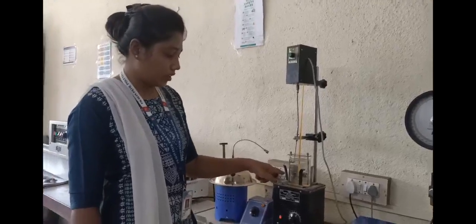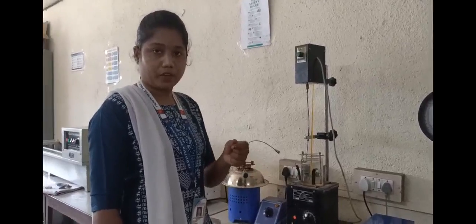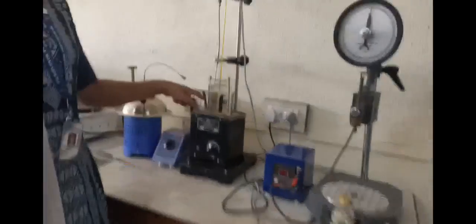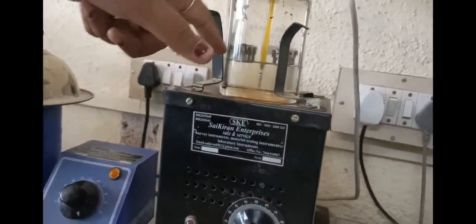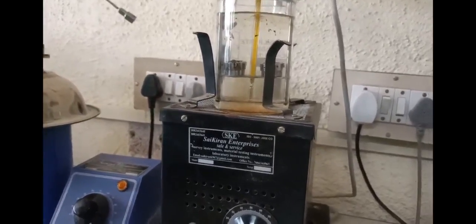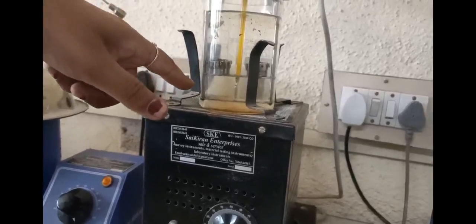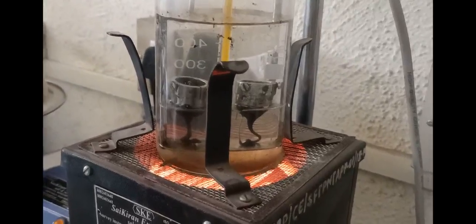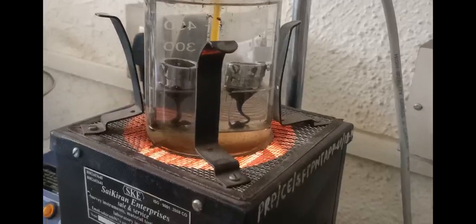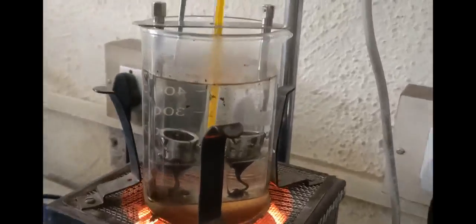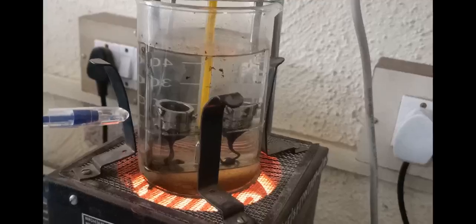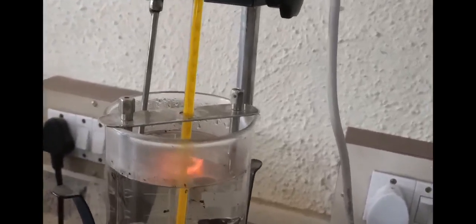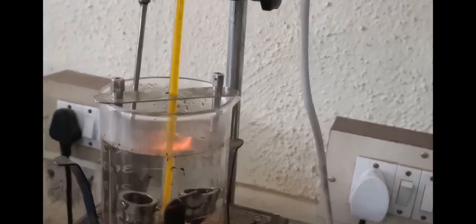As you can see, after some time, at some temperature, the ball or the bitumen will touch this lower plate. The distance between both the plates is 25 mm. After some time, you can see the bitumen is coming down. As you can see, both the bitumen are touching the bottom plate. The temperature at which the first ball touched down is 80 and the second one is 85. As you can see, now the temperature is about 85. So I will note it down over here.